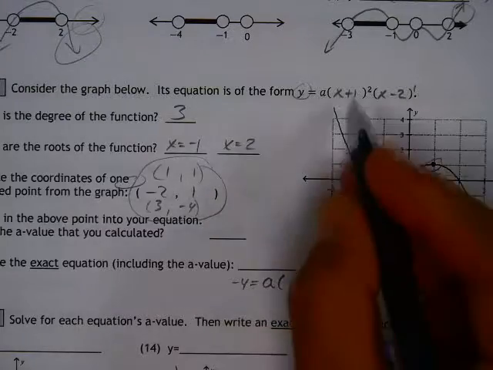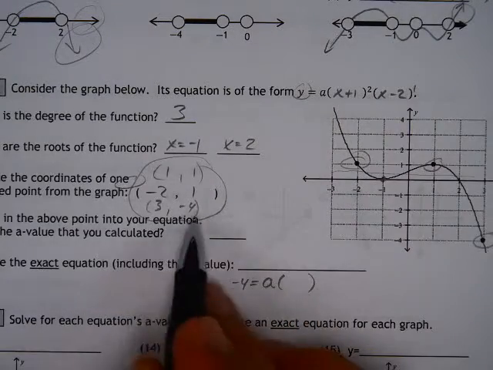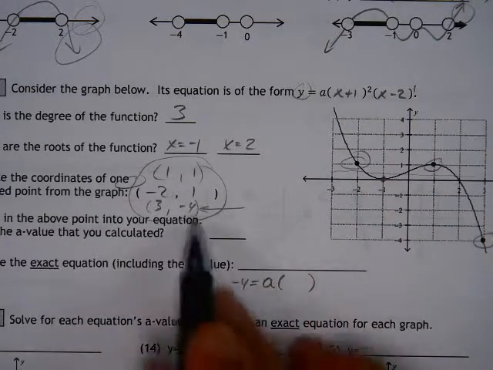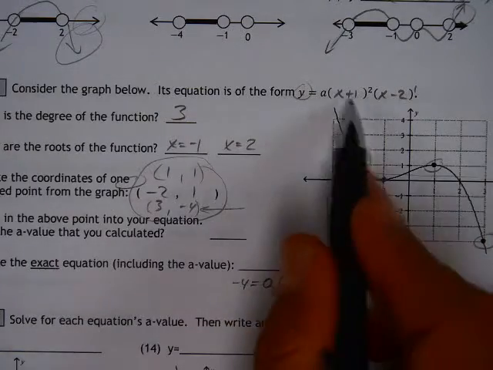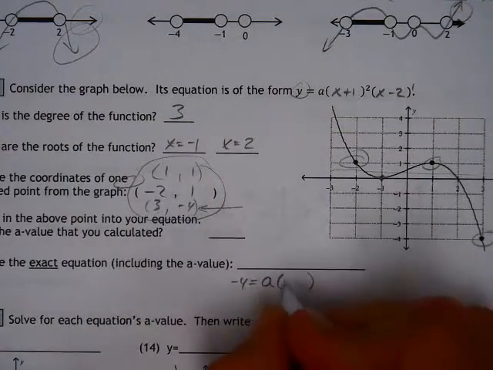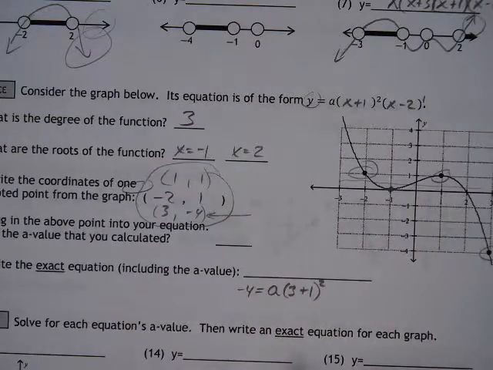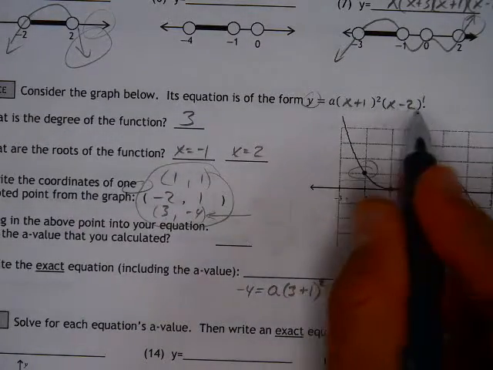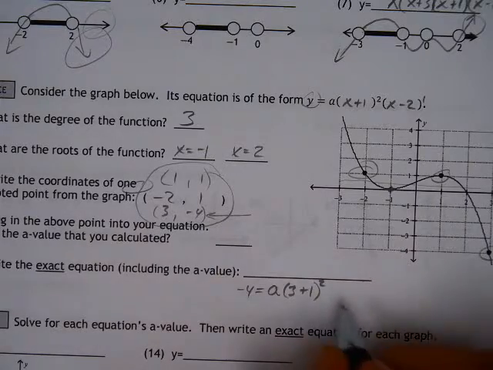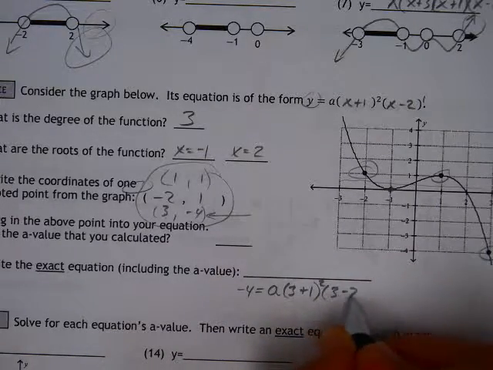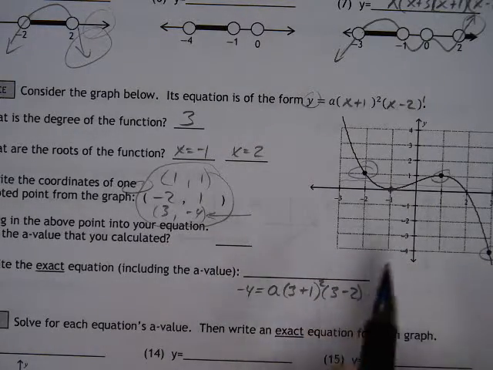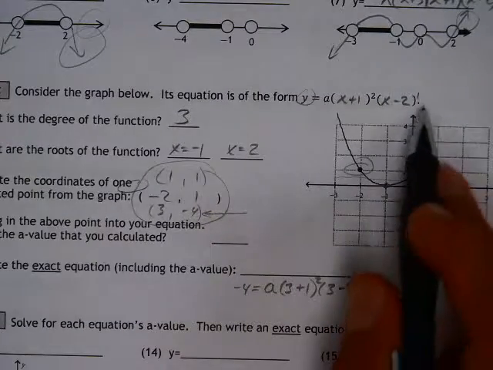Inside your parentheses, I know that's an x plus 1 squared, but if I'm using this point here, and I am because of that -4, then the x value I'm using is the 3. So I've got a 3 plus 1, and that quantity is squared. We'll get to that in a second. The last one is an x minus 2, and x again, we're using 3 twice. 3 minus 2, and that's not squared because it's to the first power.